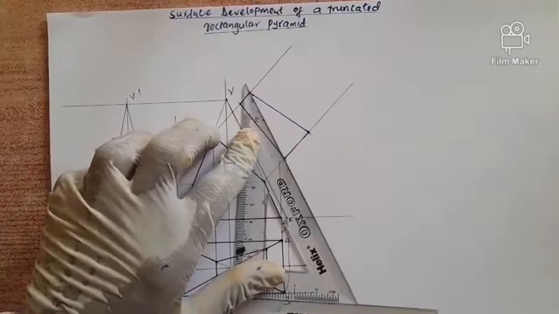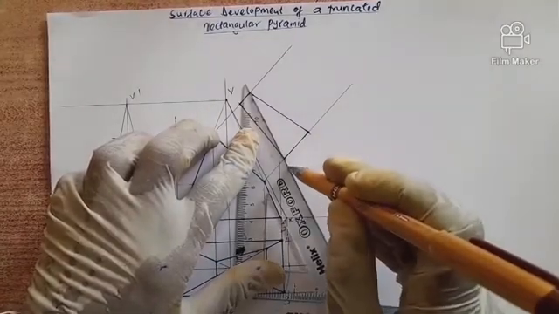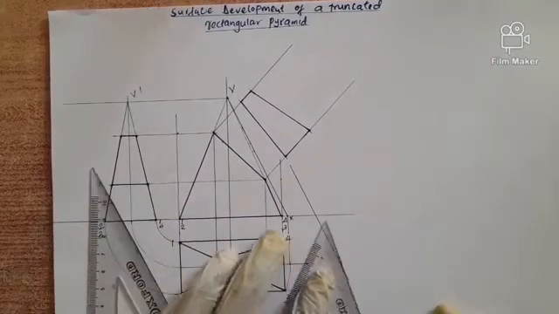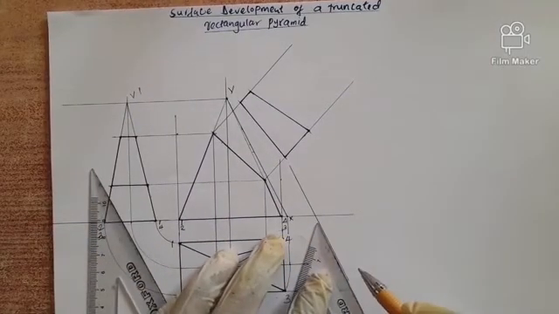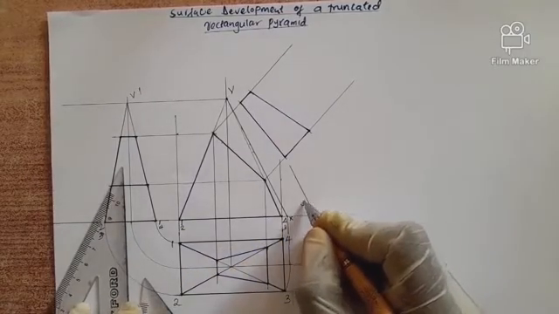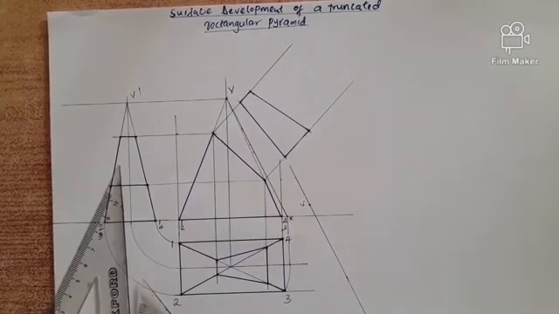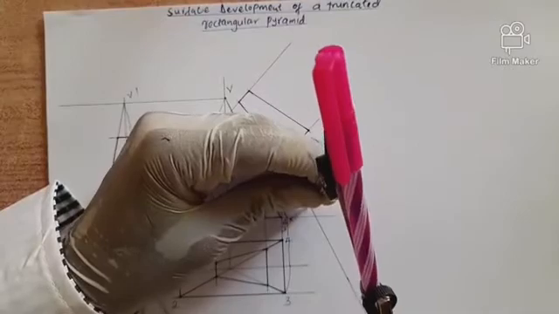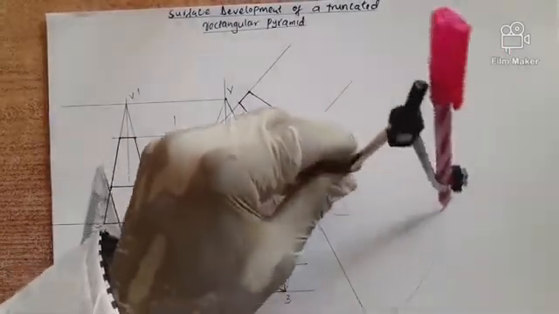Once we move it, we draw that line downwards. Now we let our V start from here, and with our distance Vx, we come back here and draw a curve.